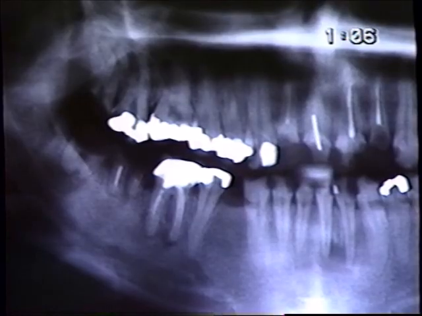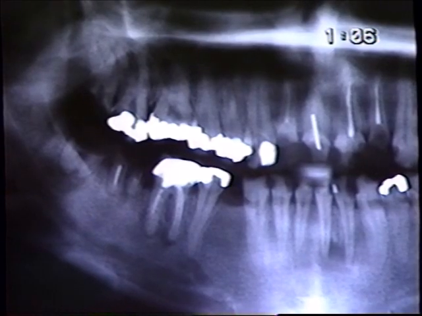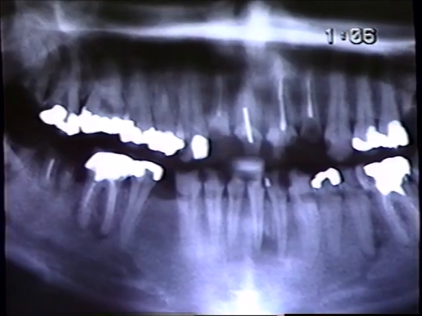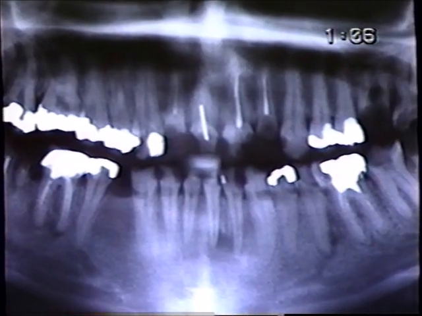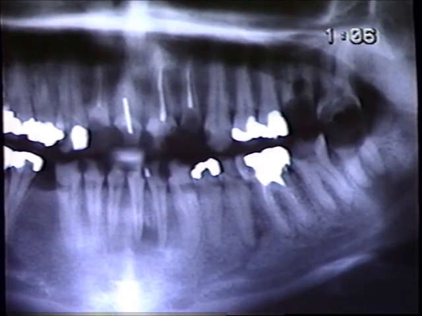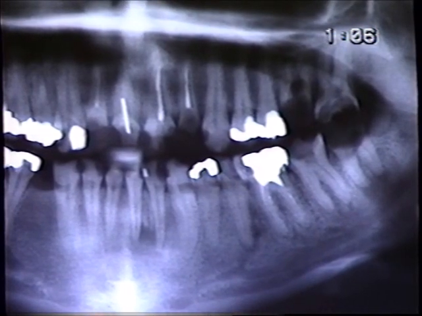We've got a third molar that's completely decayed down below the bone level, carious second, first, canine. Looks like a lateral here that's at the gum line. There used to be a crown on that one, number 9. Number 7 and 8 are pretty well gone.